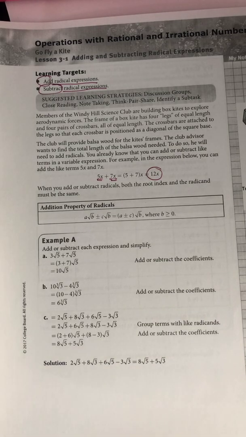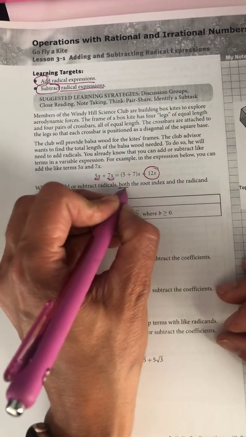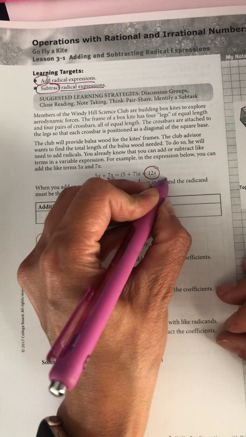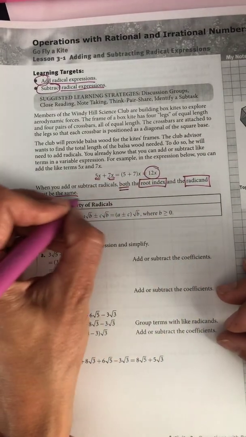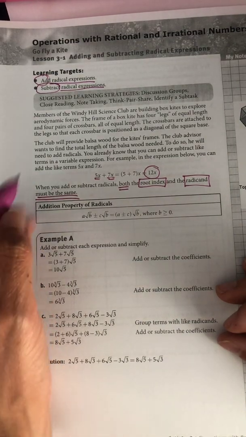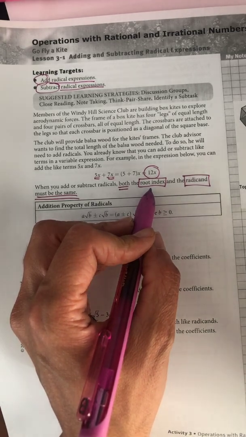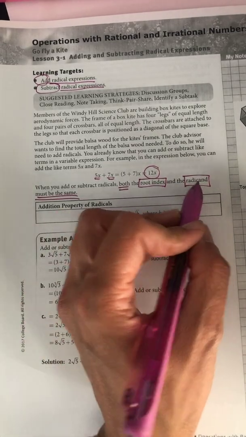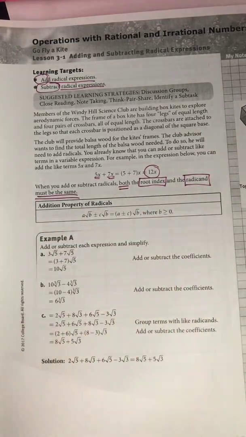When you add or subtract radicals, both the root index and the radicand must be the same. What does that mean? That means that the type of root it is, like if it's a square root, cube root, fourth root, they all have to be the same kind, and the number or letter inside has to be the same. Okay, so let's take a look at example A.